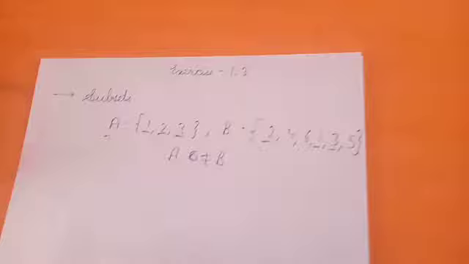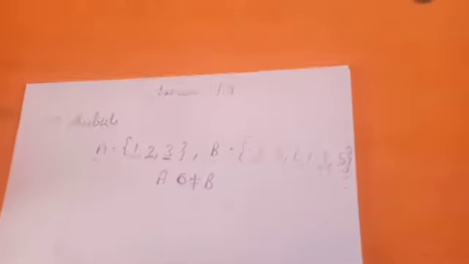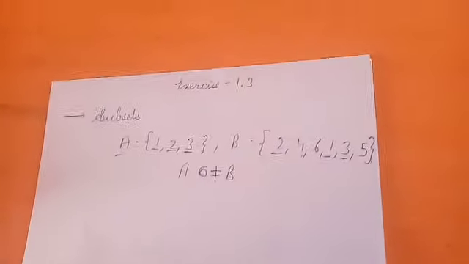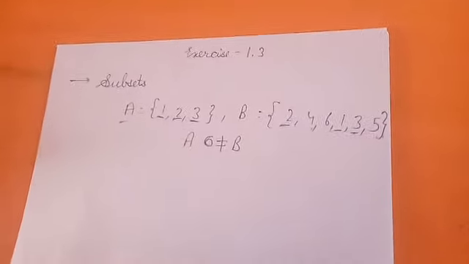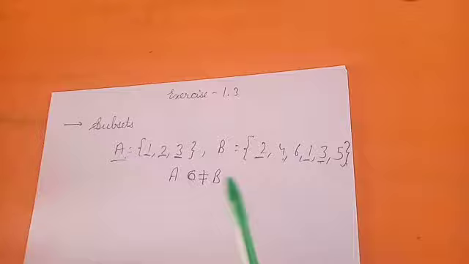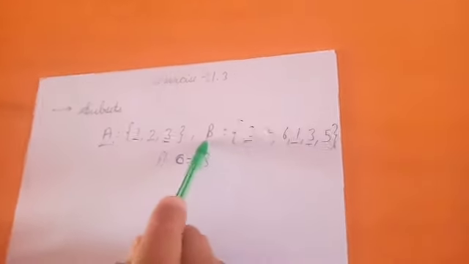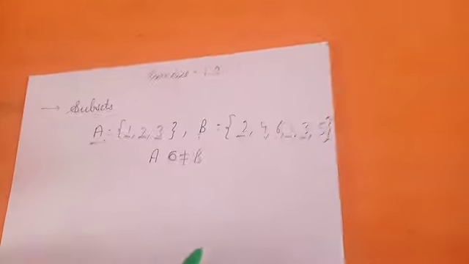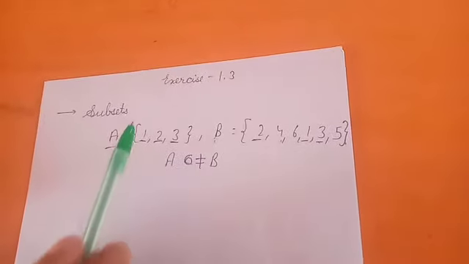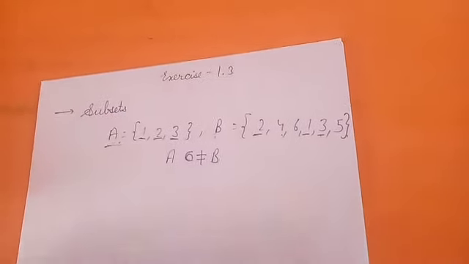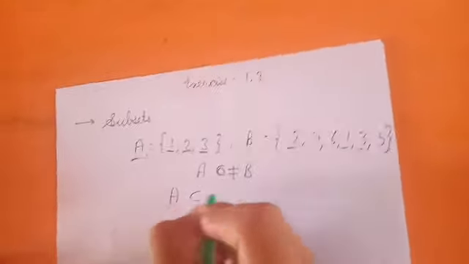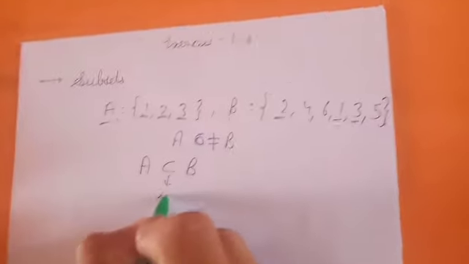Okay. And subset means what? Part of a set. Okay, means because every element of set A is included in set B, whether B has more elements, but every element of A is in B, therefore A is a subset of B. This sign ⊂ represents subset.